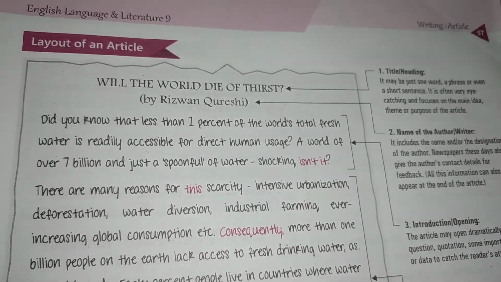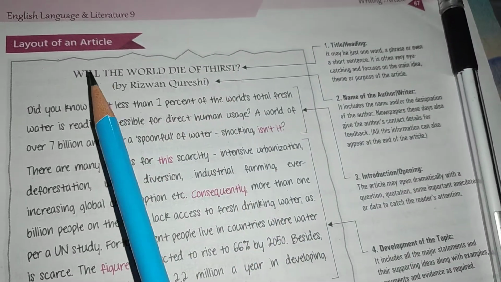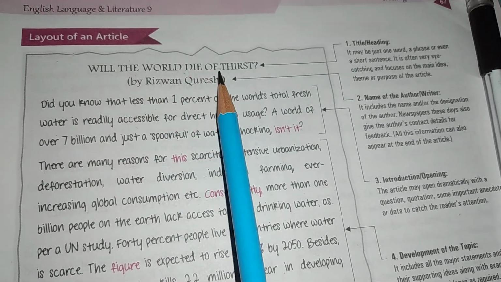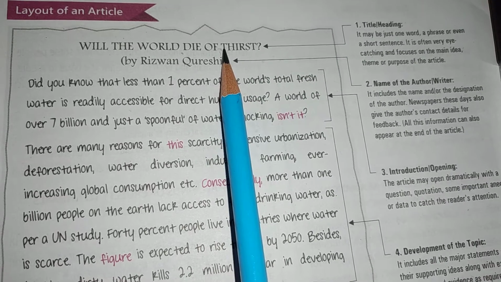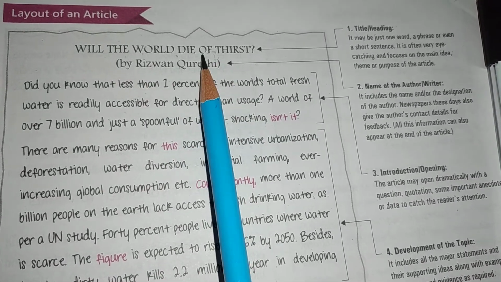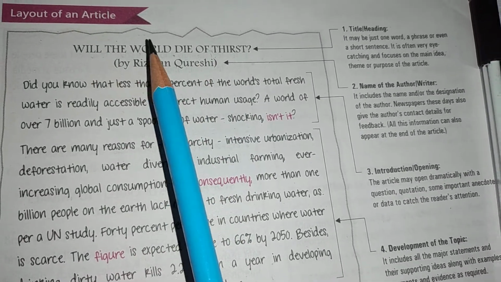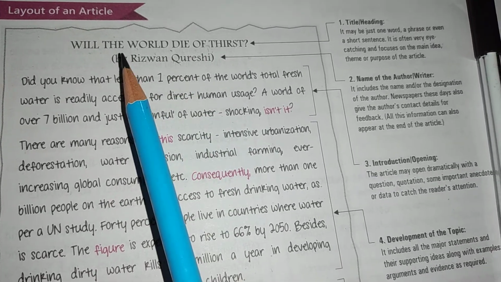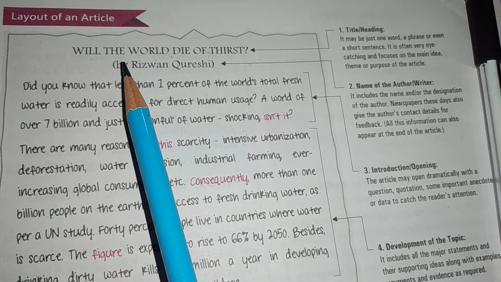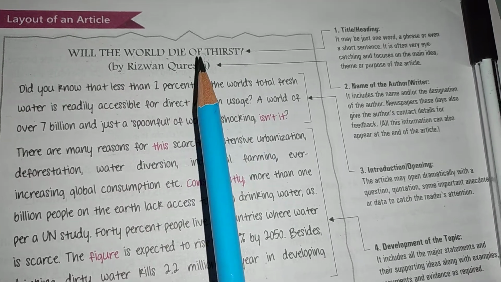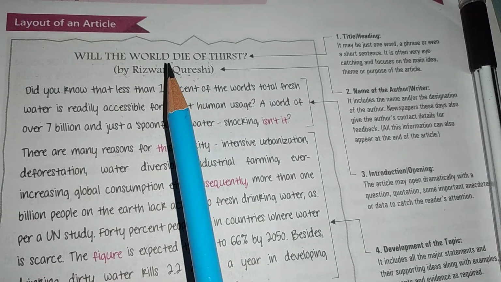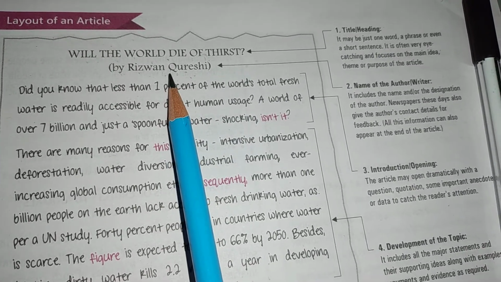Now, to begin with your format, as you can see, the format begins with a heading, or the title, which needs to be very attractive and catchy, so that the viewer or the reader gets attracted to read your article. The second step is writing the byline, as it is written over here in the example, by Rizwana Qureshi. Either you can mention your name or the name the question contains.